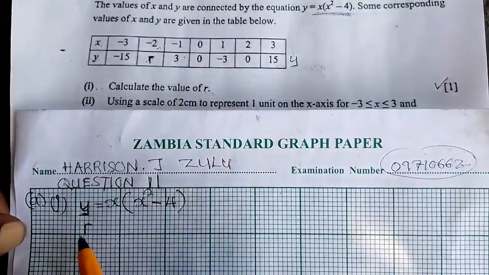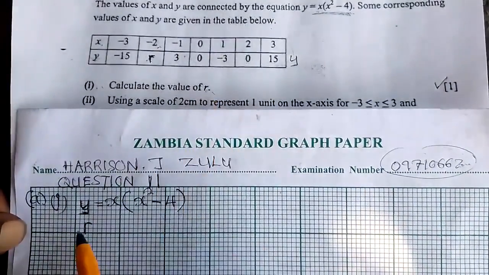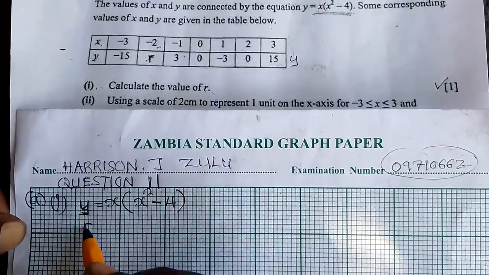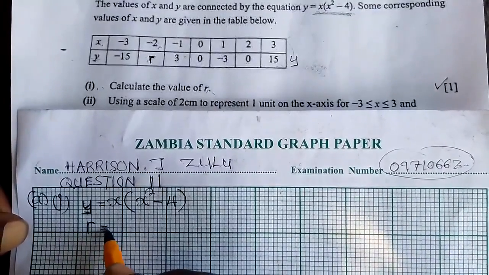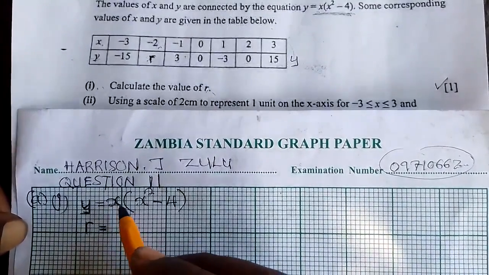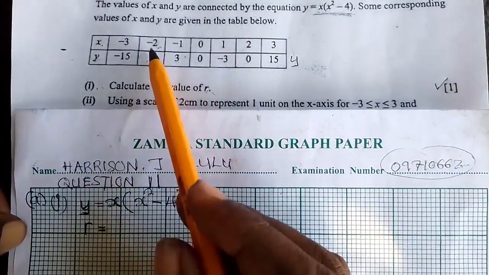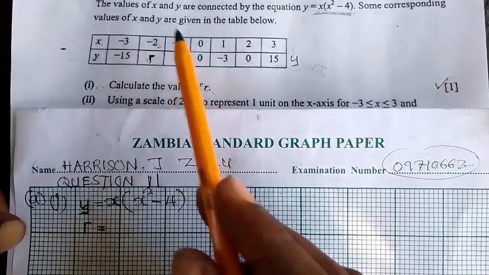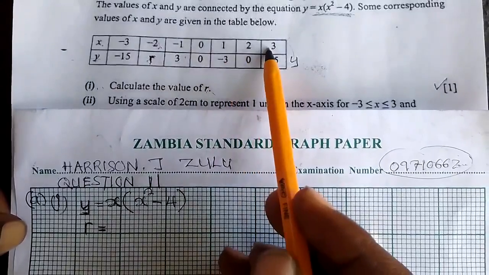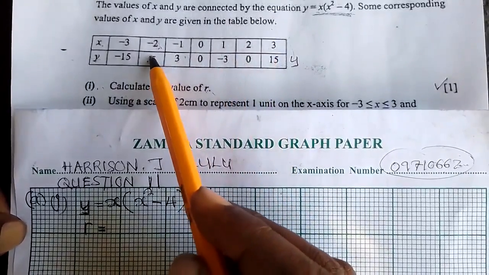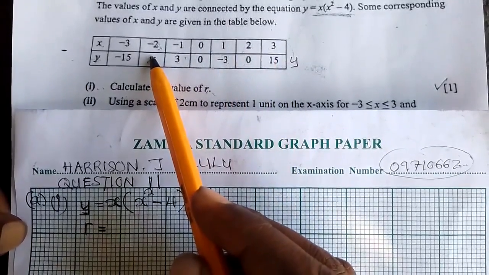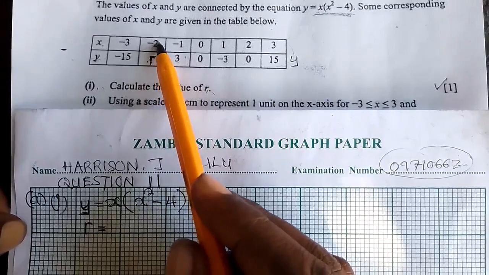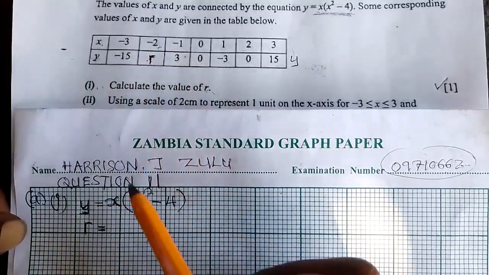If it is p, you put p. If it is q, you put q. But in this question, there is r, so I put r, which is equal to. Where there is x, on top of the variable you are told to find, we've got a number there. That is negative 2, which means that where there is x, you put negative 2.